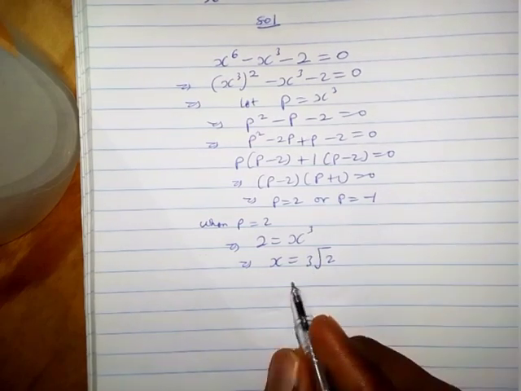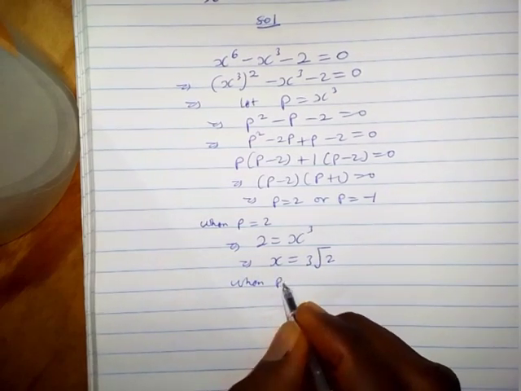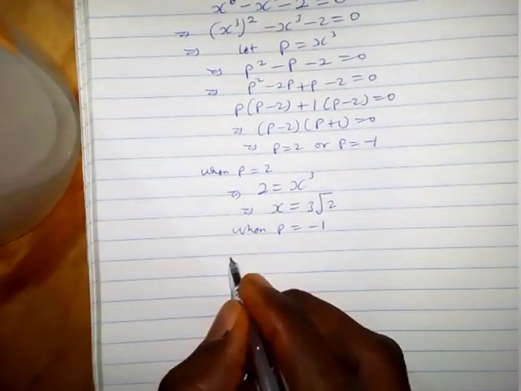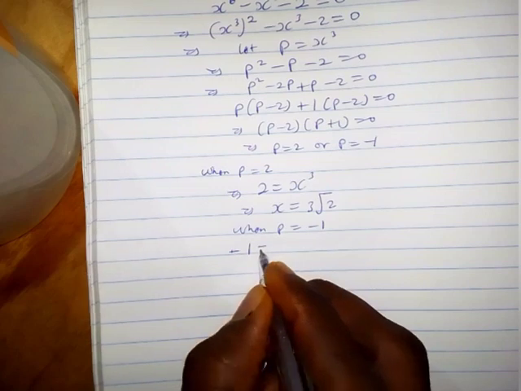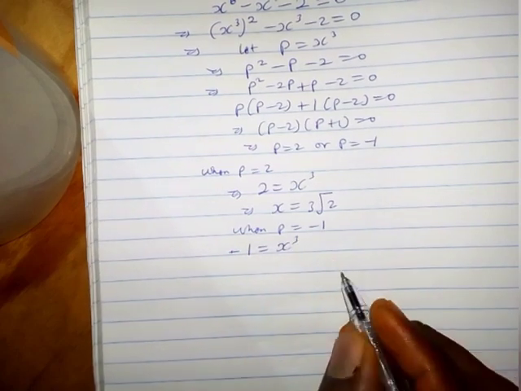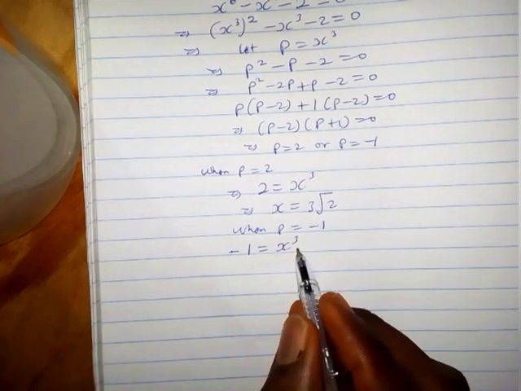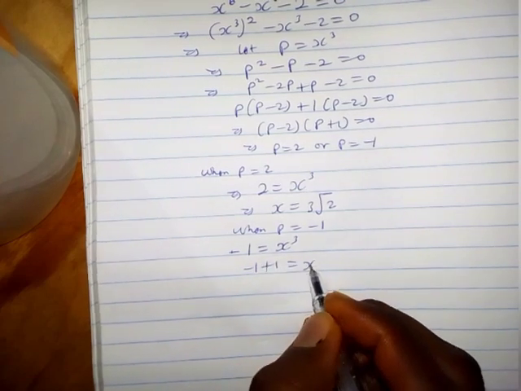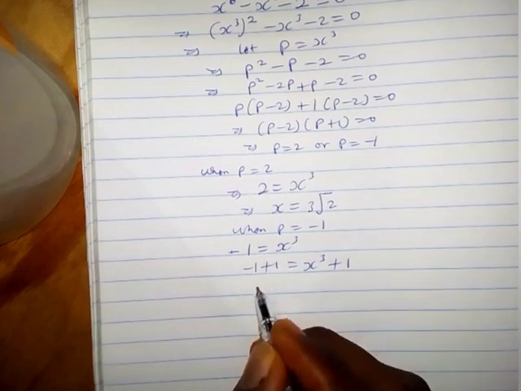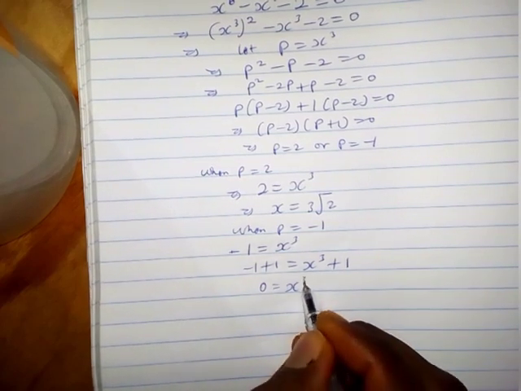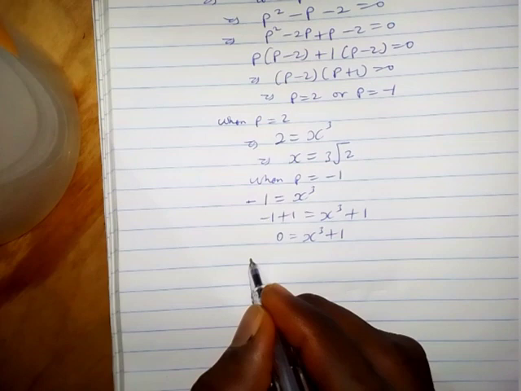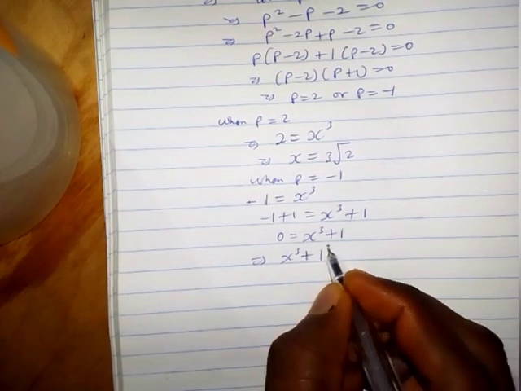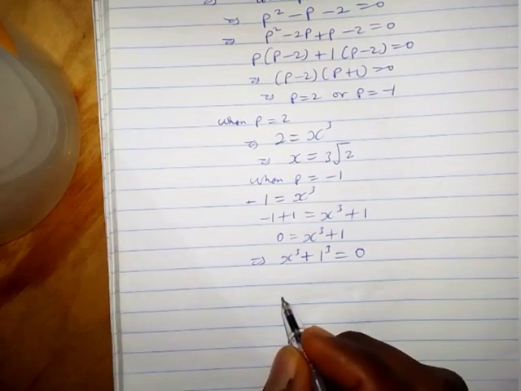So let's consider the second case. When p equals minus 1, we plug minus 1 into this expression. So we have minus 1 equals x raised to the power 3. By adding 1 to both sides, we have minus 1 plus 1 equals x raised to the power 3 plus 1. So we have 0 on the left equals x raised to the power 3 plus 1. So we can write this as x raised to the power 3 plus 1 raised to the power 3, which is equal to 0.